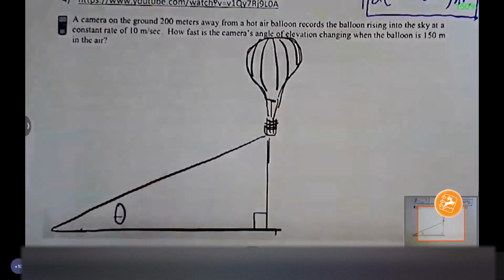When we read this problem, we want to figure out which value or which part of the triangle is the constant and which part of the triangle is moving or is changing. Whatever is constant, we can go ahead and put a number for it. Whatever is changing, we want to make sure that we put a variable in place of that length.